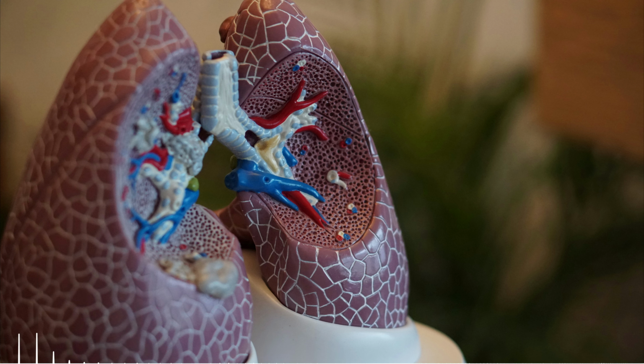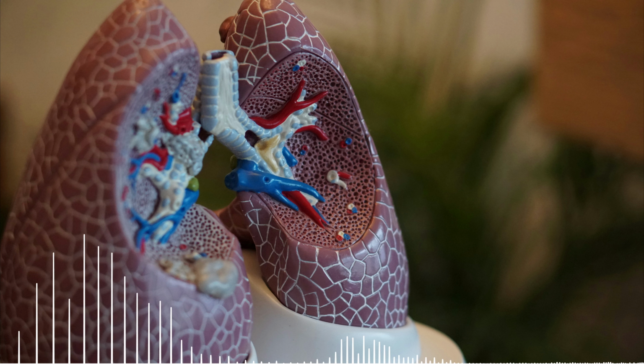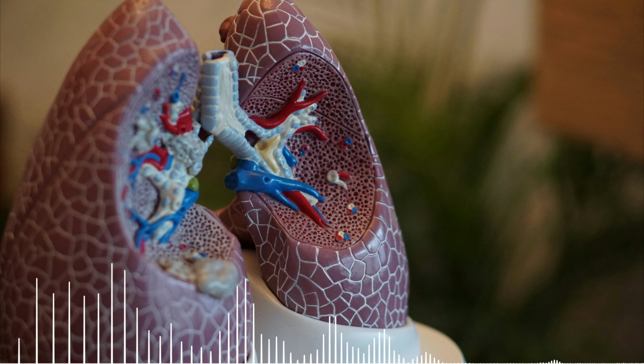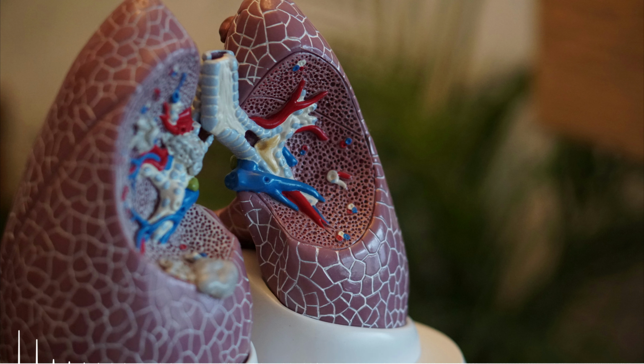What about refractory hypoxemia? Oh, absolutely. If a patient's on an FiO2 greater than or equal to 1 and they're still struggling to maintain adequate oxygen levels, prone ventilation might be the answer. But it's really important to remember that the PROSEVA trial focused on a very specific subset of patients, and there were some strict exclusion criteria.